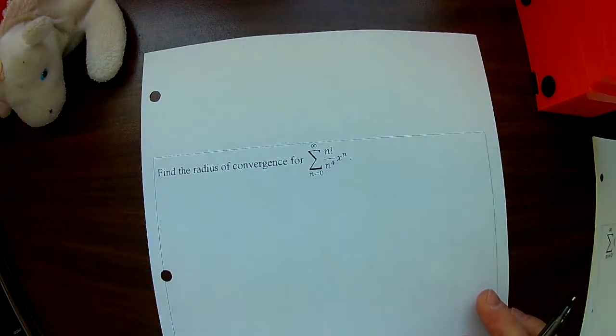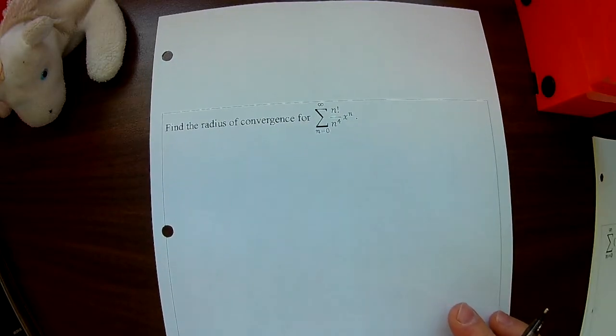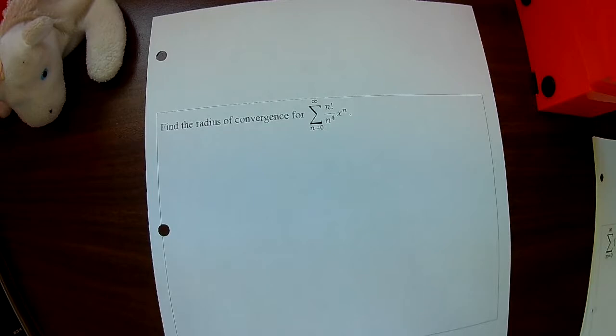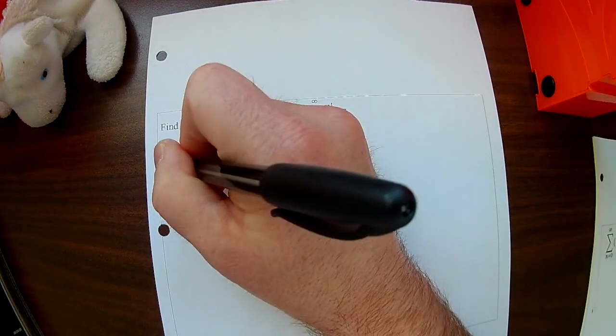And one other radius of convergence problem that we're going to do is this one. I don't want to do too many more radius of convergence problems. I do want to prove convergence. So we'll take a couple of problems from the book, and I'll just do those for you guys. But looking here, it says find the radius of convergence.